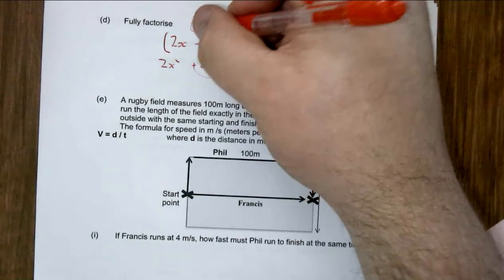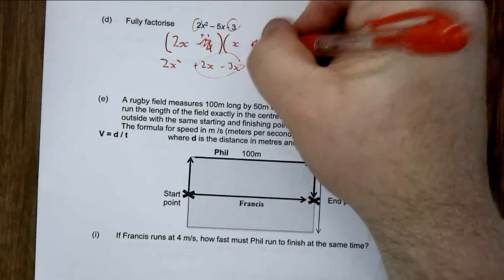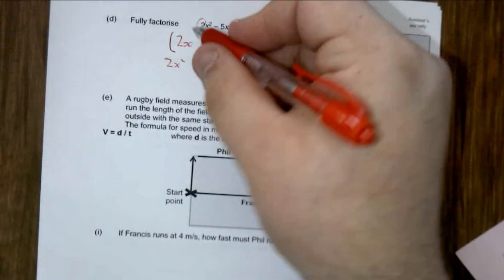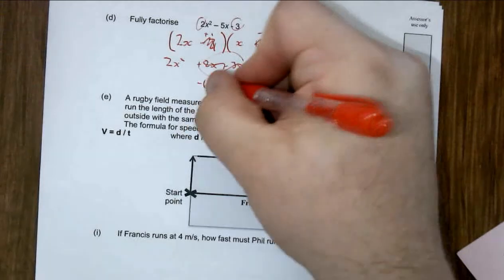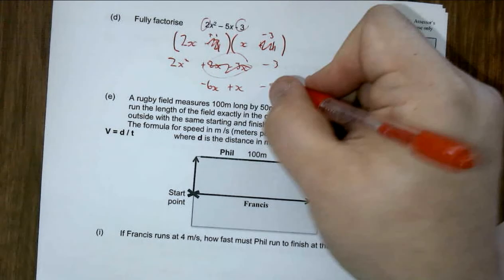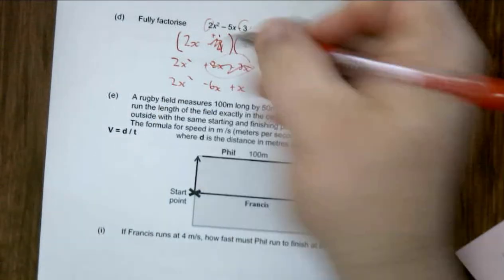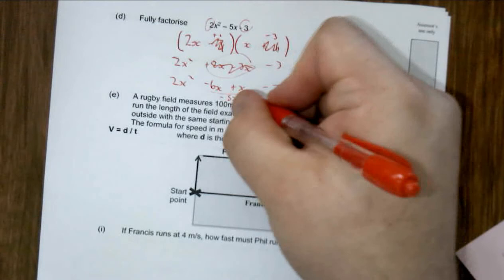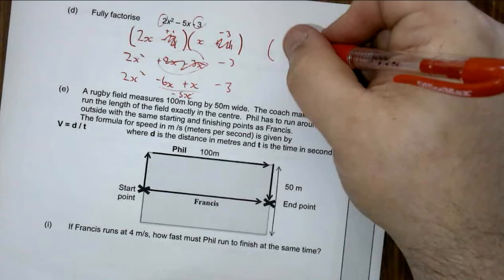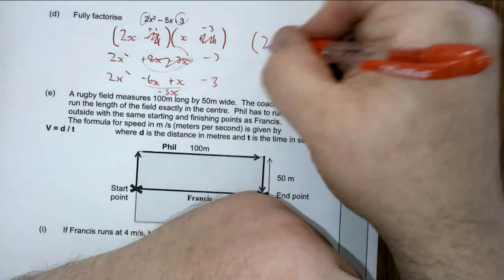I'll make that plus 1, I'll make that negative 3. Let's do it again. 2x squared minus 6x plus x minus 3. And those two will simplify to give negative 5x. Well, that's it. So trial and error works just fine when you've got prime numbers.